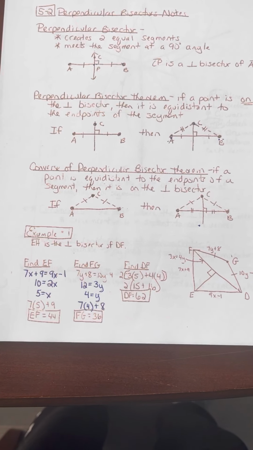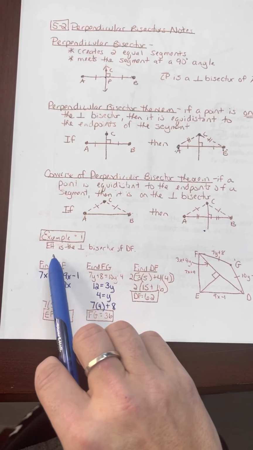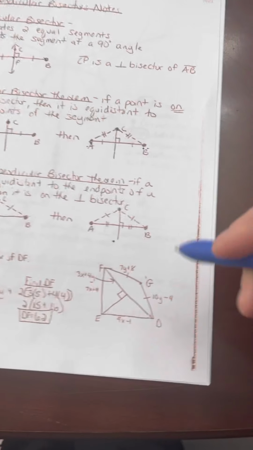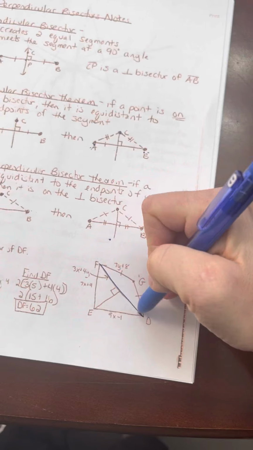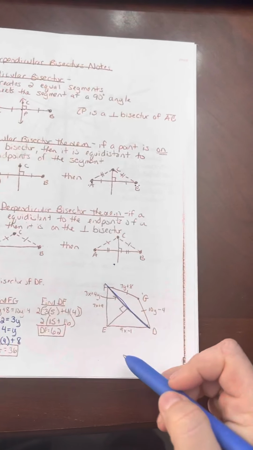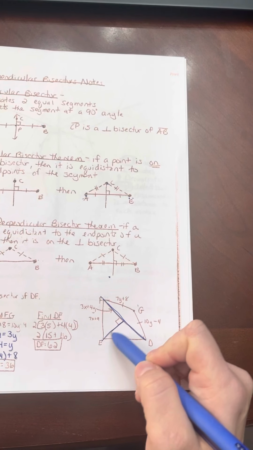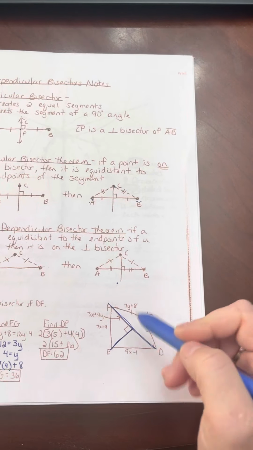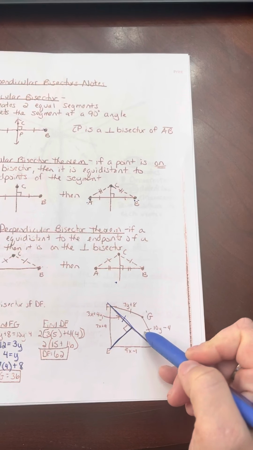This is example 1. It tells us here that EH is the perpendicular bisector of DF. So if you look at my picture here, here's DF, and it tells us that EH is a perpendicular bisector. So that means it meets at 90 degrees, and it means that these two segments are the same.